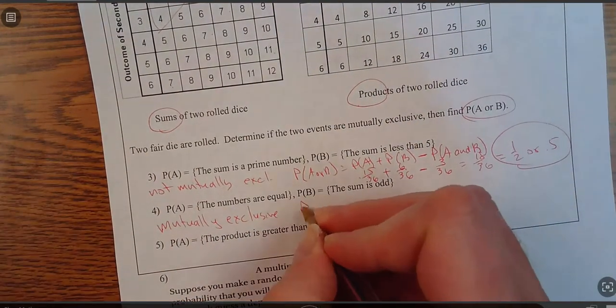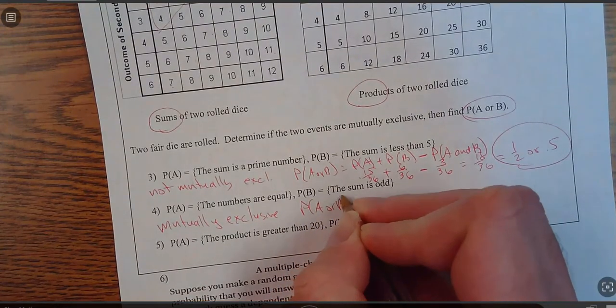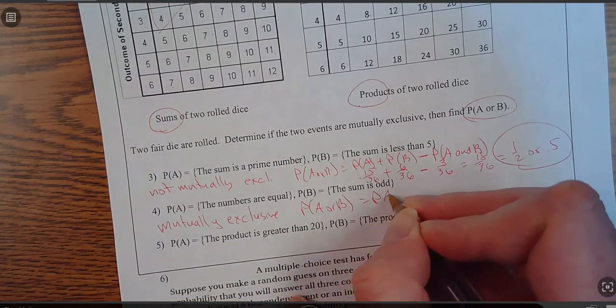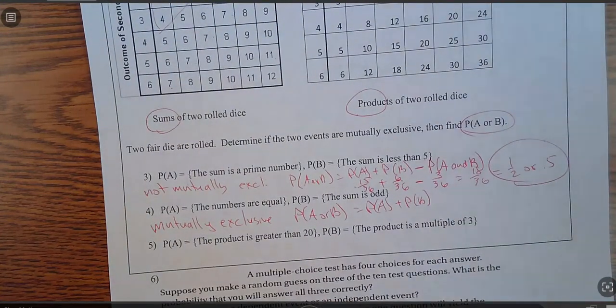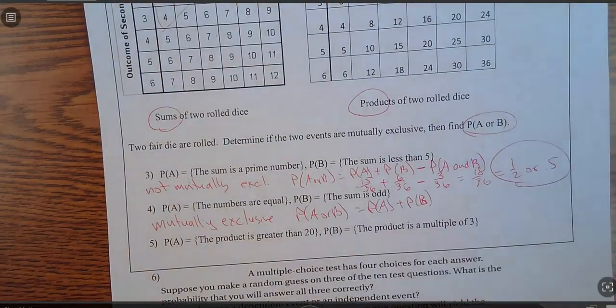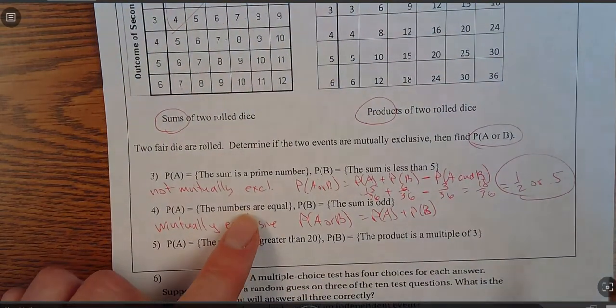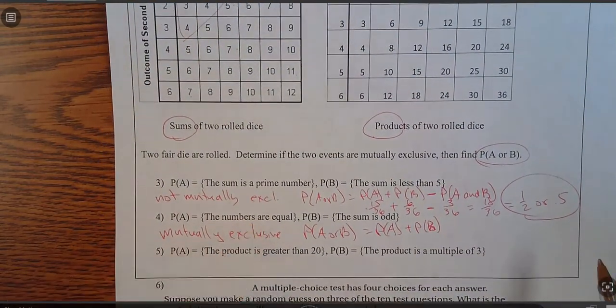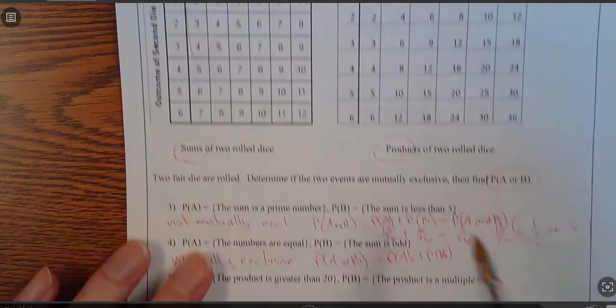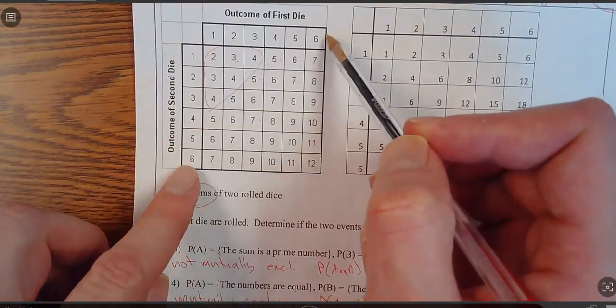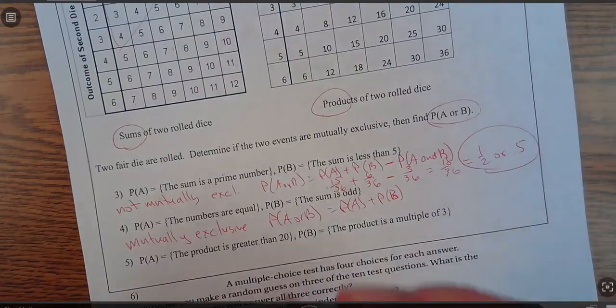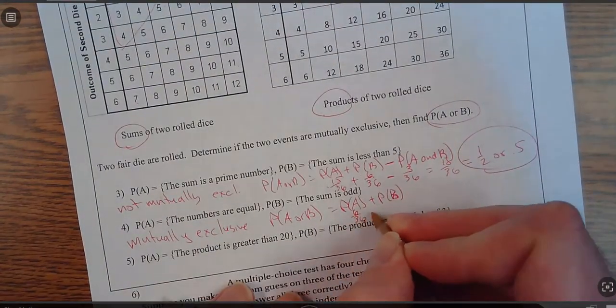So when I do the probability of A or B, I can just do the probability of A plus the probability of B, and I'm done. There is no overlap, so I don't have to subtract. I didn't count anything twice. So what's the probability that the numbers are equal? Well, that'd be a 1 and a 1, 2 and a 2, a 3 and a 3. So it's just this column here. So 1, 2, 3, 4, 5, 6. There's only 6 different ways I can get equal numbers. So 6 out of the 36.